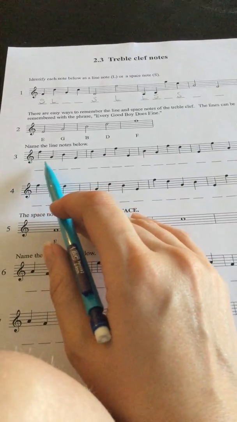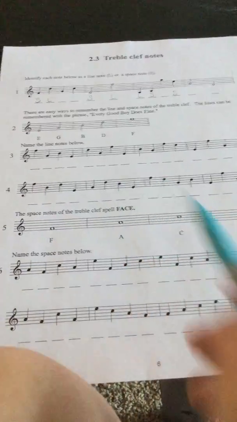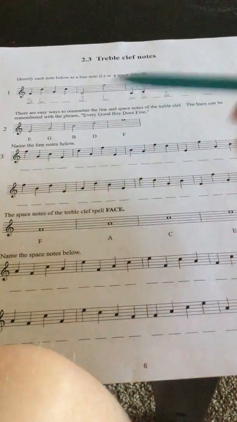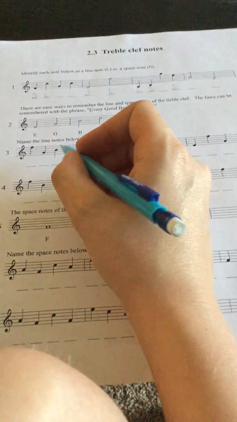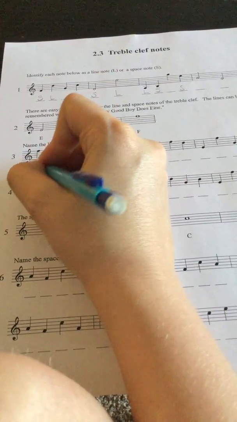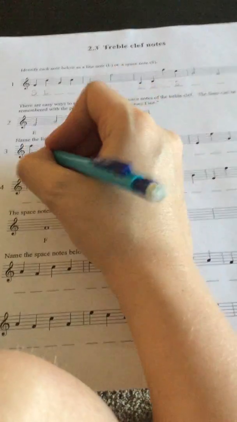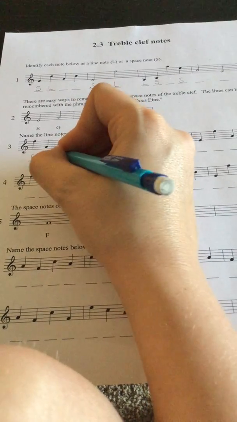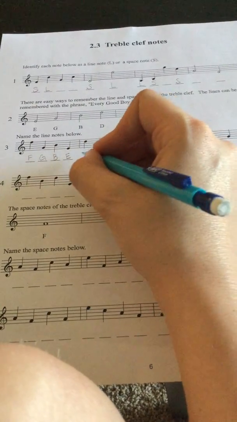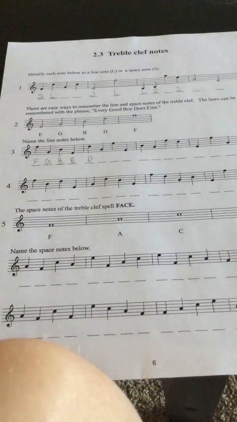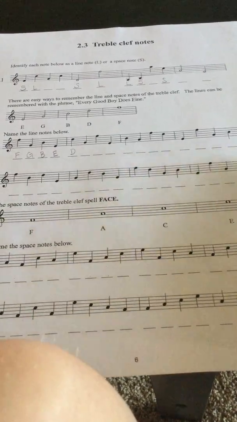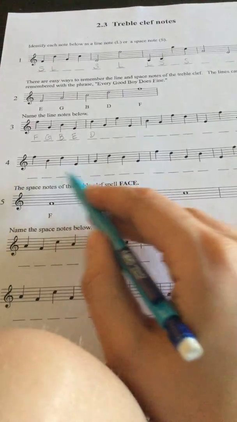Number 3, you're just going to name the notes below. These are all line notes, so that means we are only using E, G, B, D, and F. So, every good boy does fine. There's our first note, F. Every good boy. Every good boy does. You can do it exactly the same way that I have just been doing it. I'm going to let you finish these last two lines. Don't forget to do line number 4.